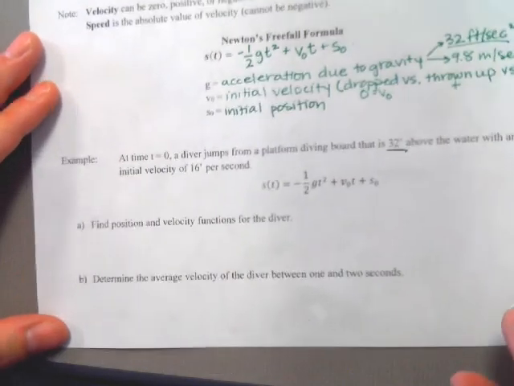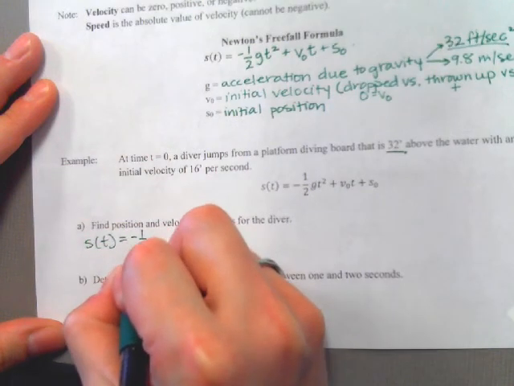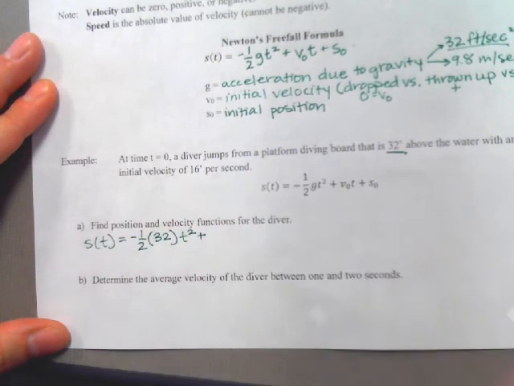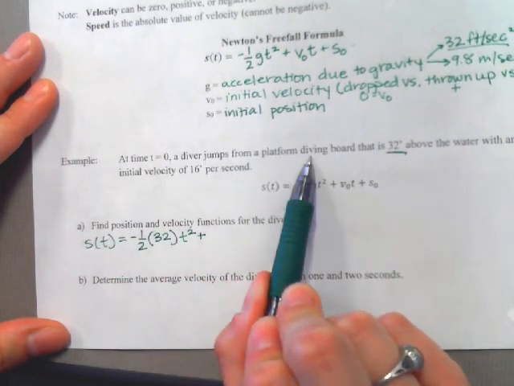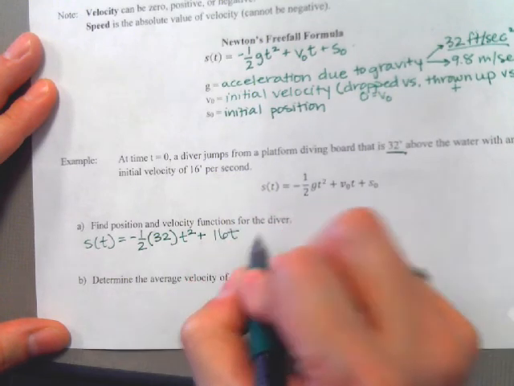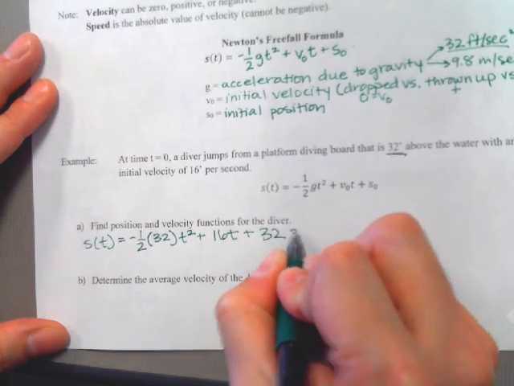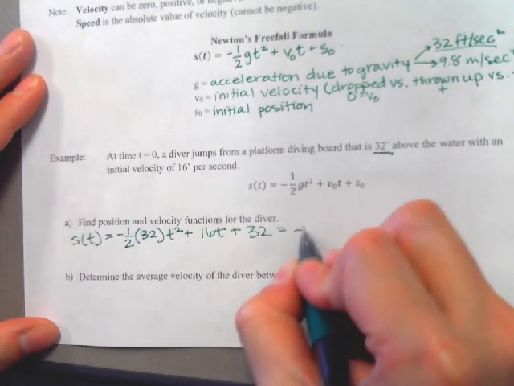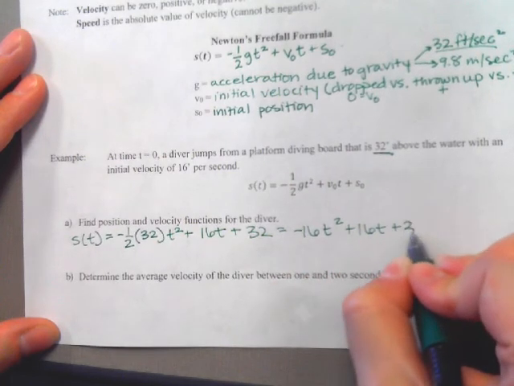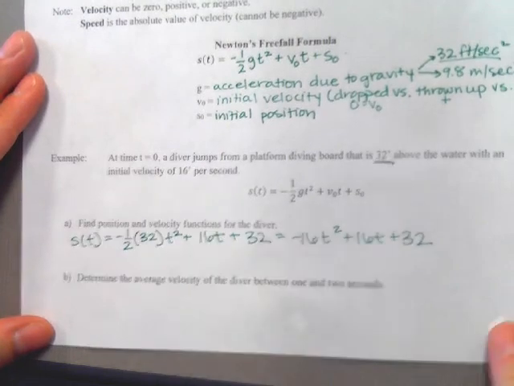So since we're talking about feet, we're going to use the gravity constant of 32 feet per second squared. So your position function, S of t, will be negative 1/2 times 32 t squared plus initial velocity. They jump up with an initial velocity of 16 feet per second, so 16t, plus our initial position is 32 because they are 32 feet above the water. So simplify that: negative 16t squared plus 16t plus 32.